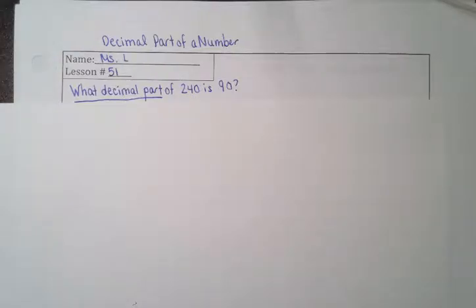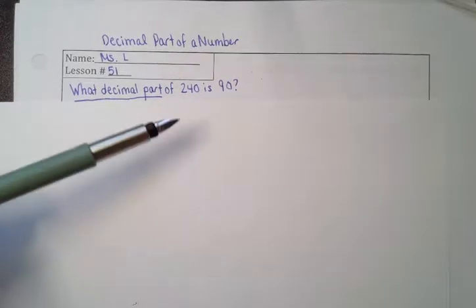This is Miss Leffler, and today we're going to do lesson 51 in pre-algebra, which is decimal part of a number. Back in lesson 48 we talked about fractional parts. Decimals are basically the same thing as fractions, just expressed in a different way. So what decimal part of 240 is 90?